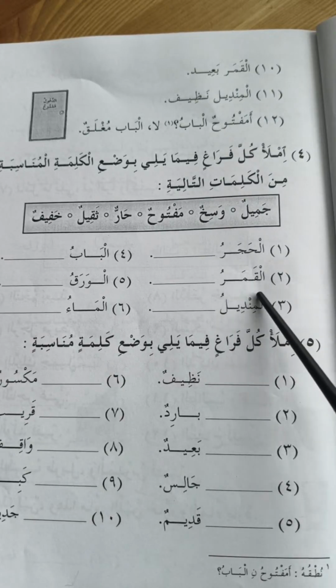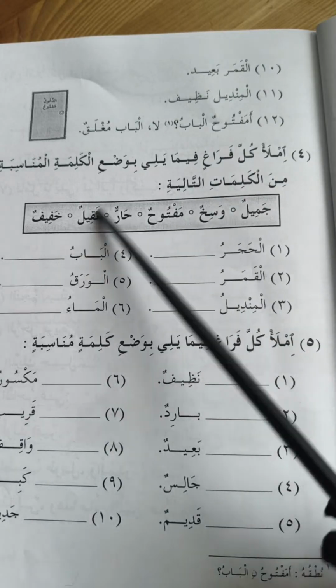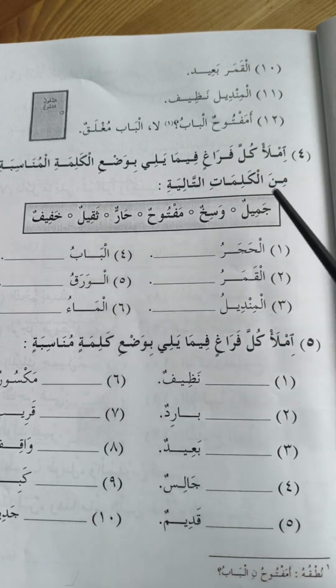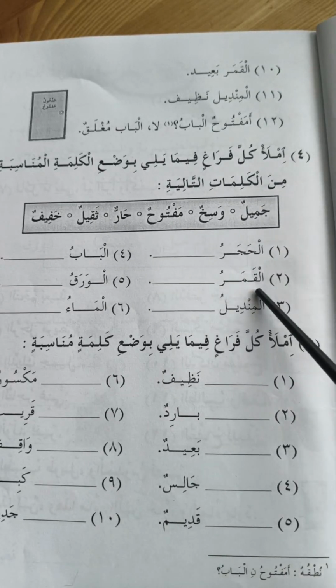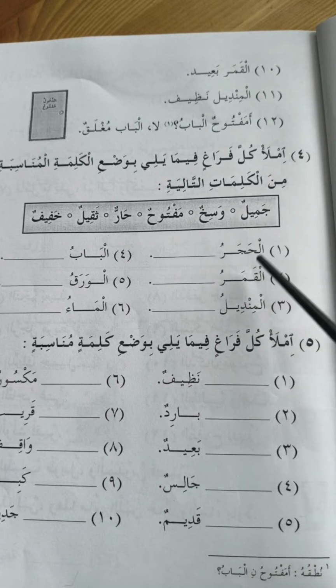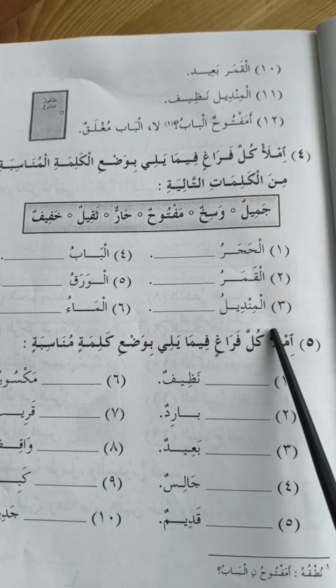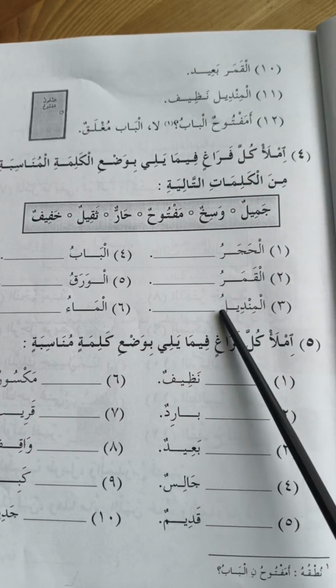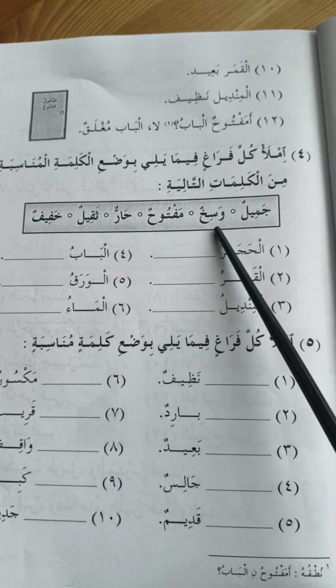Okay, number 2. Al-qamaru, the moon. Which one in here is more suitable for the moon? Not the one that is picked up already. Jamilun, yeah. Jamilun is beautiful. Al-qamaru jamilun. The moon is beautiful. Very good. Al-mindilu. Which one? Clean or dirty? We have clean here.